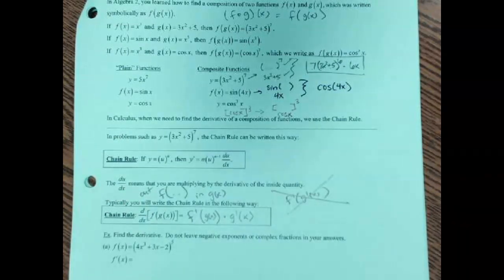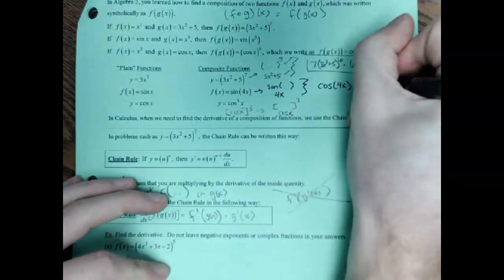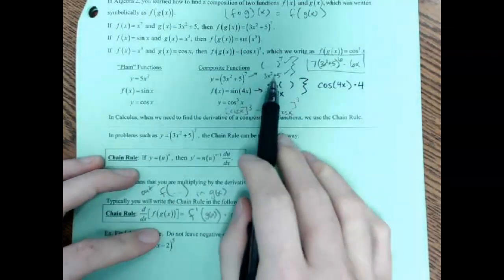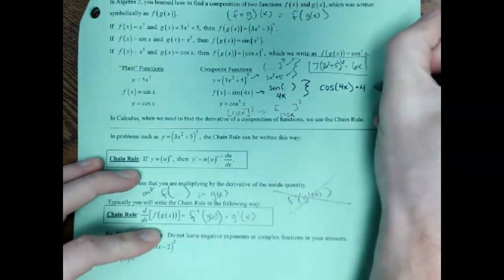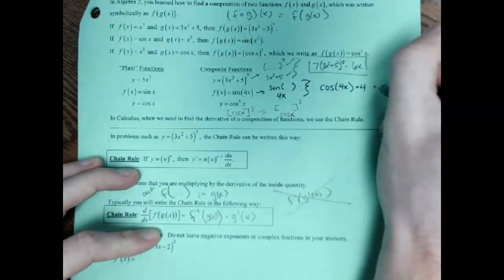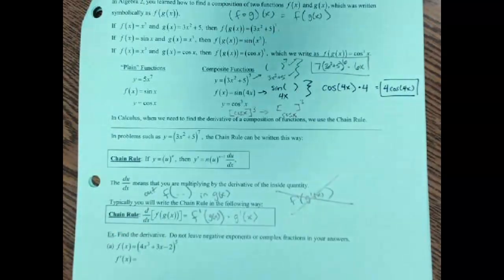It has a rate of change. And I need to account for this guy's derivative, and I would just multiply by it. So you have cosine of 4x, that's the derivative of the outside, times the derivative of the inside, so times 4. Or you might see this written as 4 cosine 4x. Either way is fine, but I do the derivative of the outside, then I do the derivative of the inside, then I multiply them together.